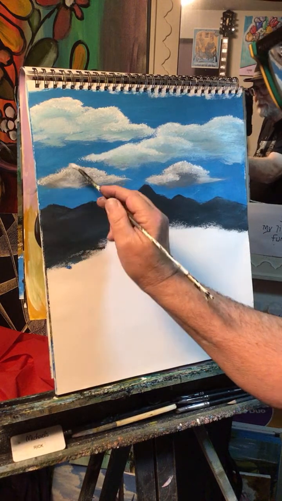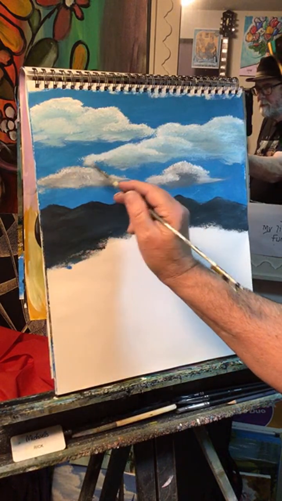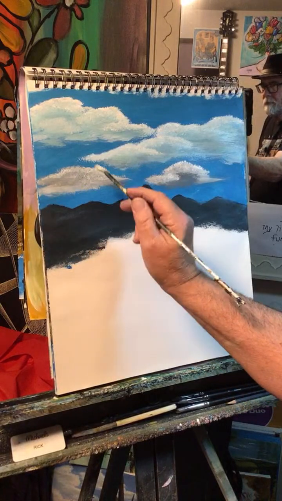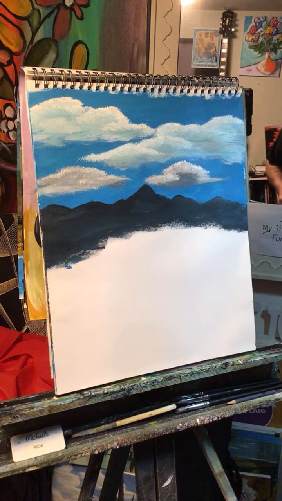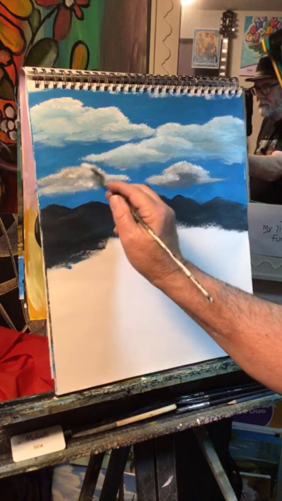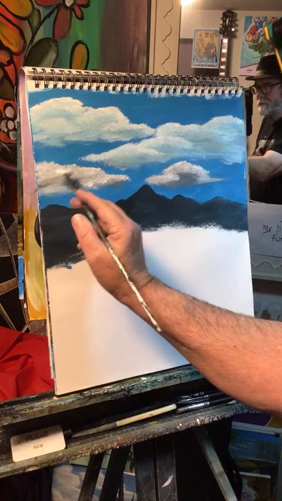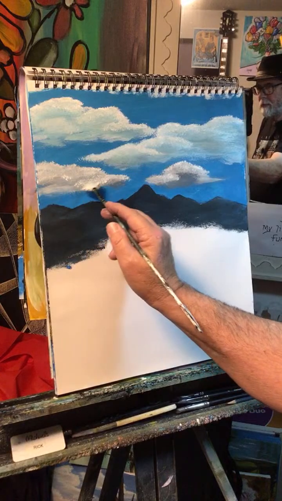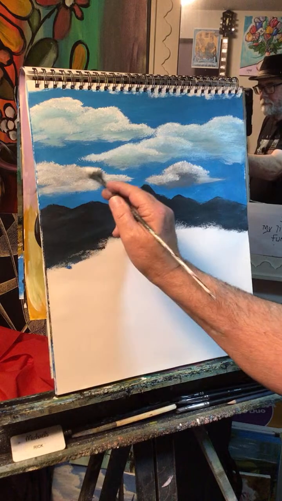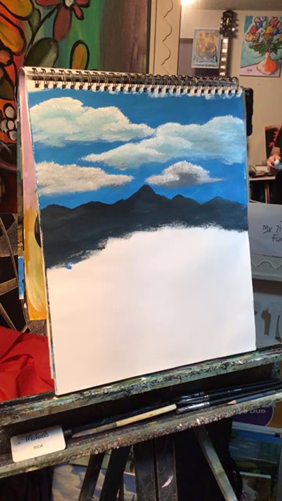Change this one here. There's so many ways to make clouds.